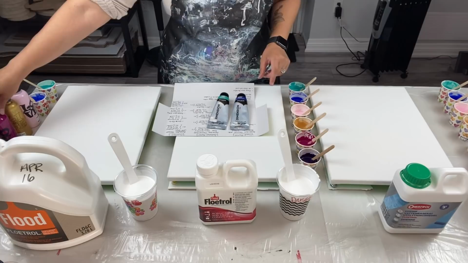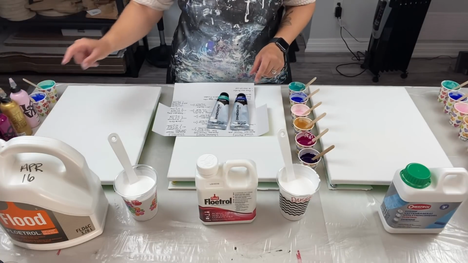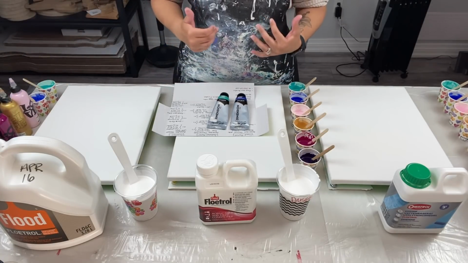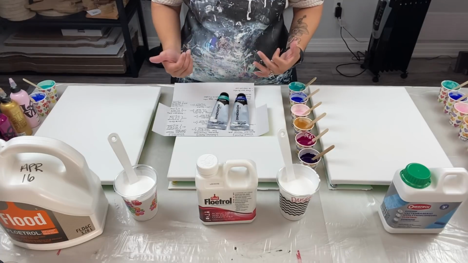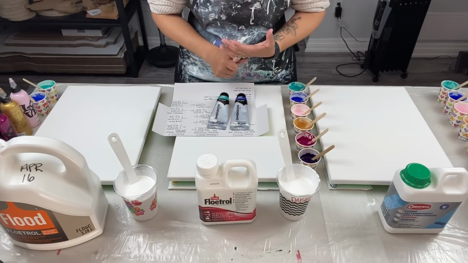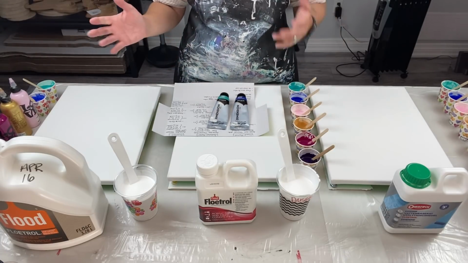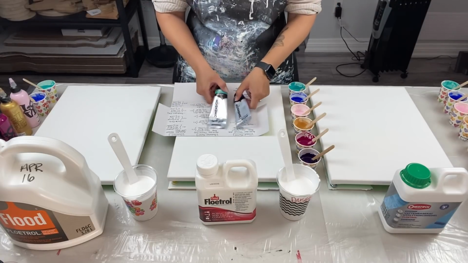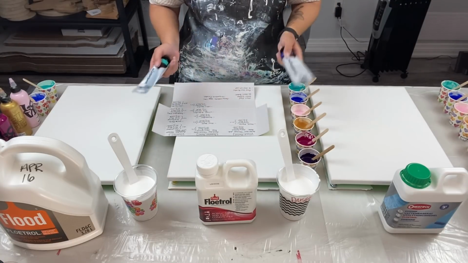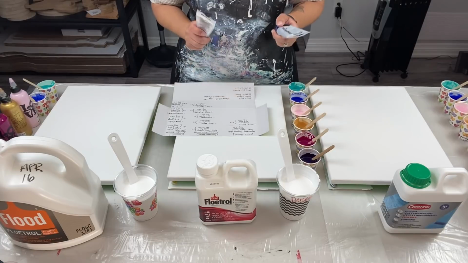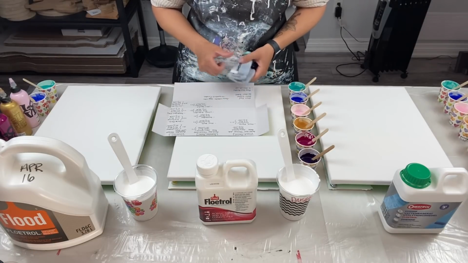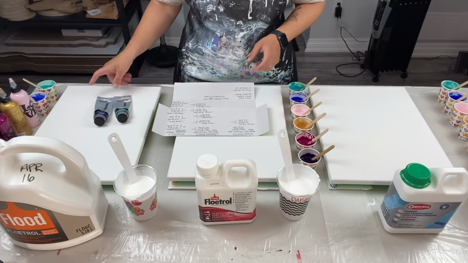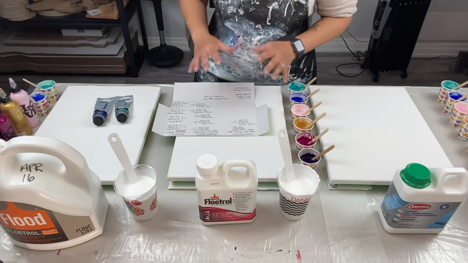If you are wondering where to get Winsor and Newton and Amsterdam paints, I buy them from deltaart.ca, DeSerres in, I think it's Ottawa or Quebec or somewhere over there. They sell it as well for those of you in Canada who want to get their hands on Amsterdam and Winsor and Newton.